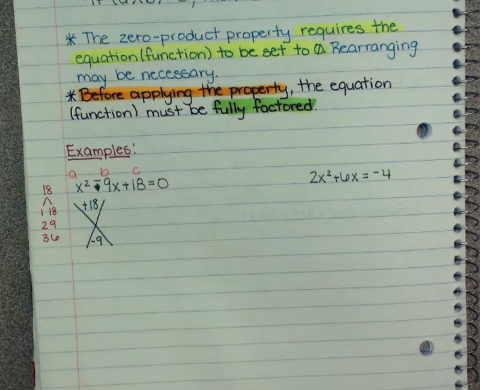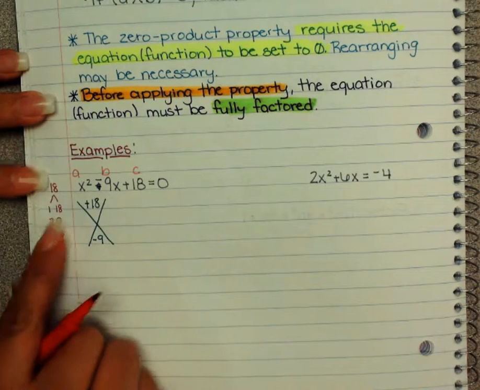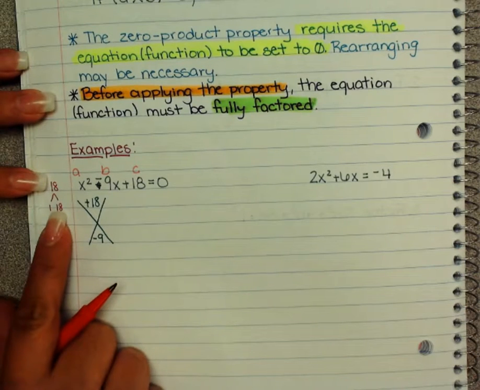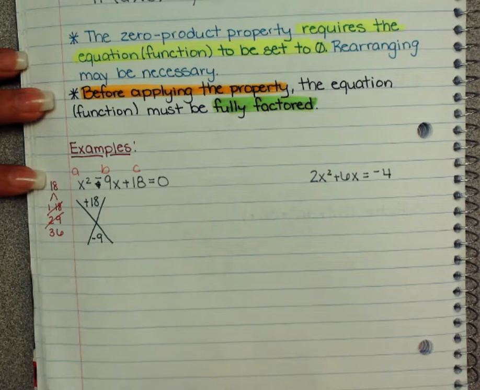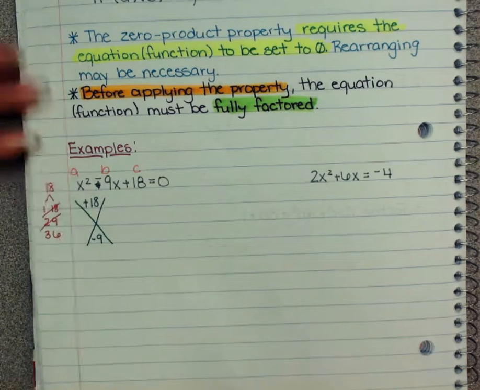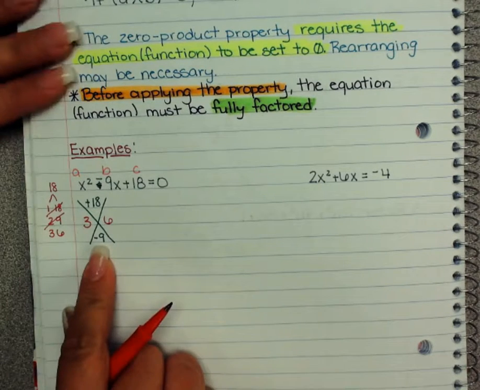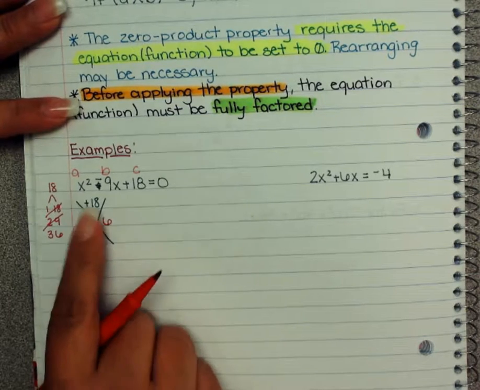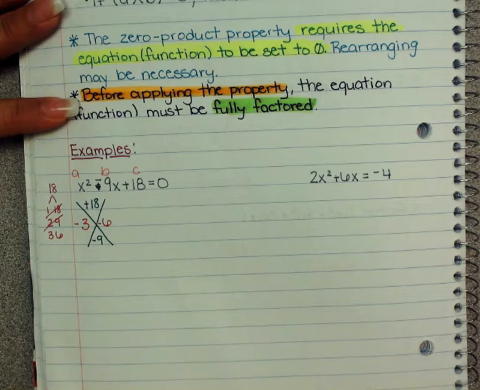Okay. So looking at these factors, we have 1 and 18, 2 and 9, 3 and 6. I've got to get to 9. 1 and 18 is never going to get to 9 no matter what. 2 and 9, no matter what, but 3 and 6 will. So these two aren't going to work. But looking at this problem, B is negative, C is positive. So we talked about when that happens. If B is negative but C is positive, that means that both factors have to be negative.